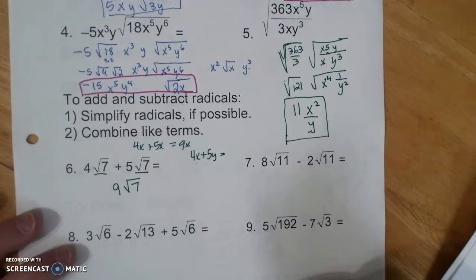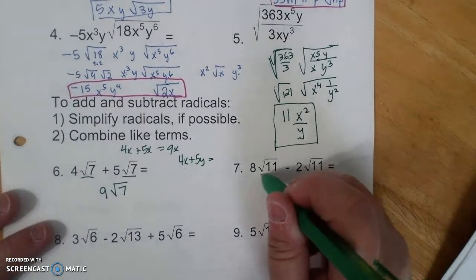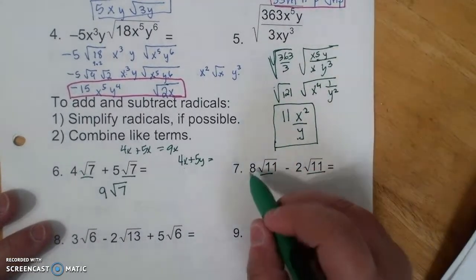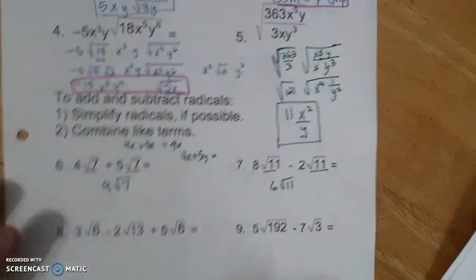Now you can manipulate them so they will look the same. That's the whole purpose, we're going to get them to look the same. Square root of 11, square root of 11, they're the same. 8 minus 2 is 6, square root of 11.